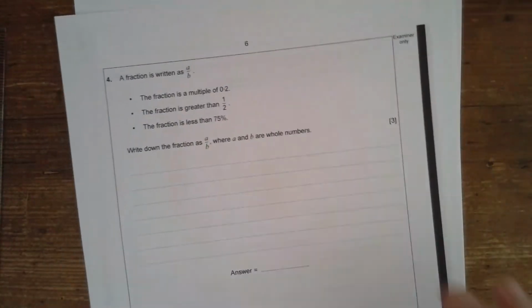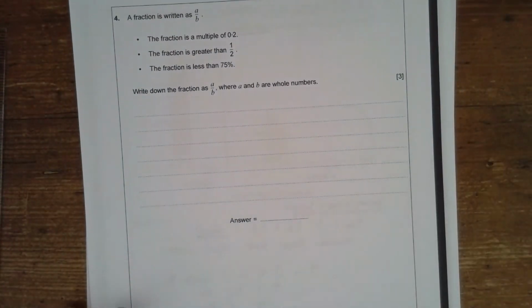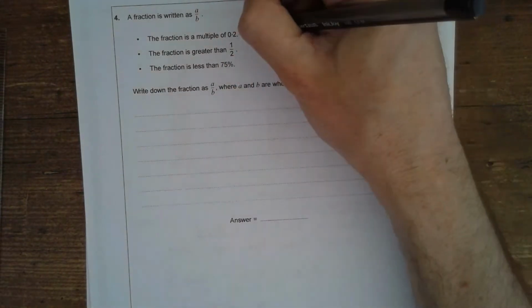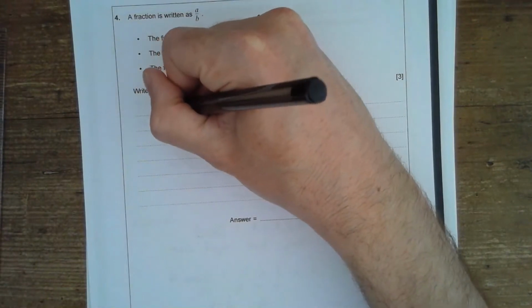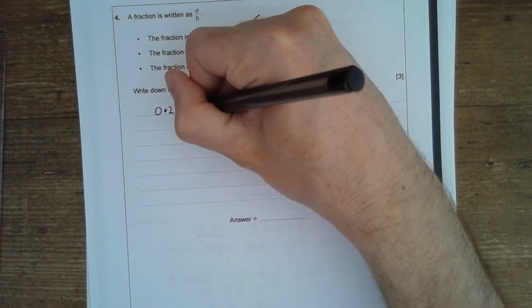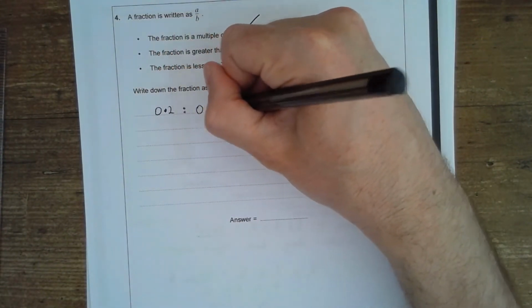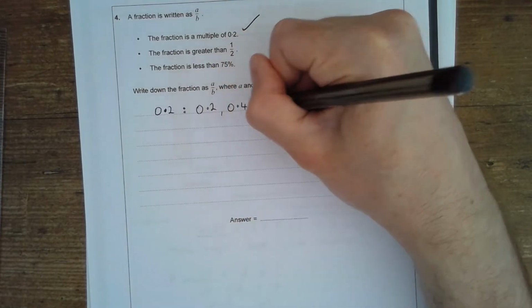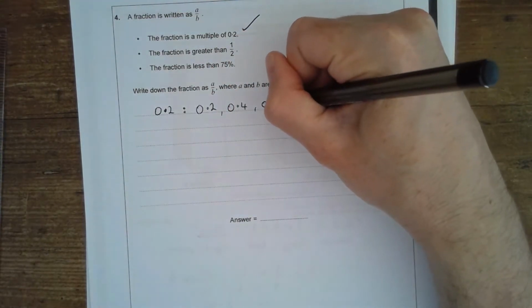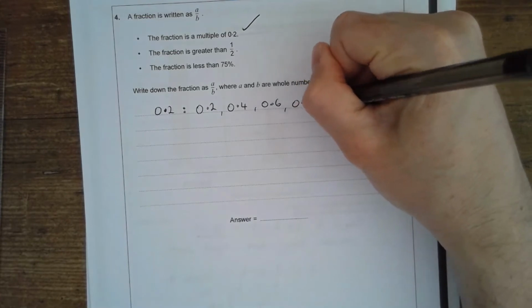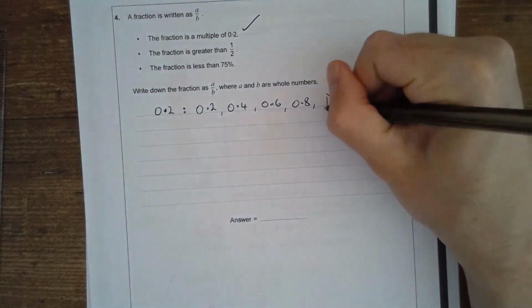Okay then, over the page, it says a fraction is written as A over B. The fraction is a multiple of 2. Now, for it to be a multiple of 2, the 0.2 multiples are the 0.2 times table. So 0.2, 0.4, 0.6, 0.8. I am going to write 1.0, but I can cross it off straight away.